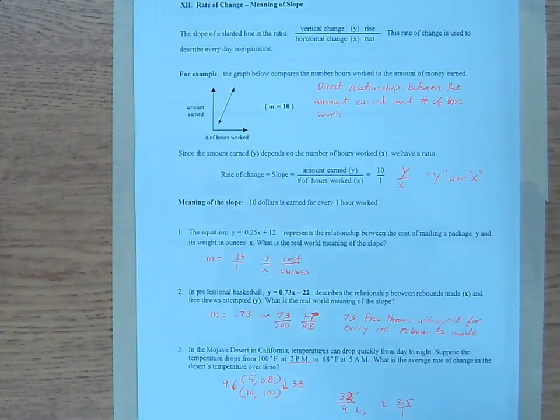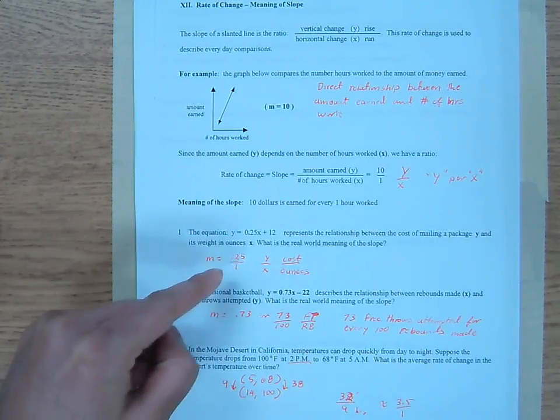Looking at this equation, in number 1 it says, the equation Y equals 0.25x plus 12 represents the relationship between the cost of mailing a package Y and its weight in ounces. What is the real world meaning of the slope? Well, it's 25 cents over 1. You always make it into a fraction. It's Y over X. That's cost per ounce. So 25 cents for every ounce that you're shipping. In professional basketball, Y equals 0.73x minus 22 describes the relationship between the rebounds, X, and the free throws attempted, Y.